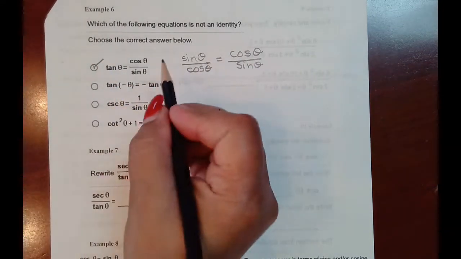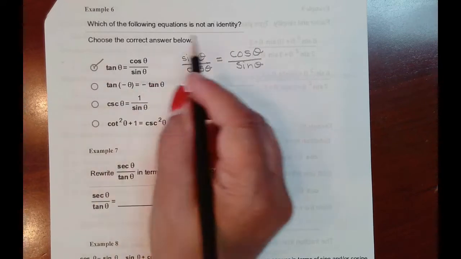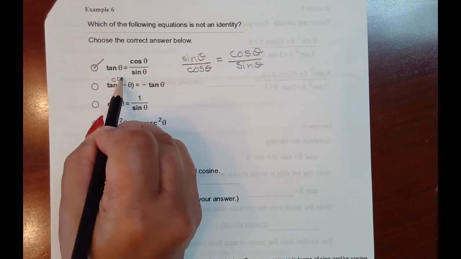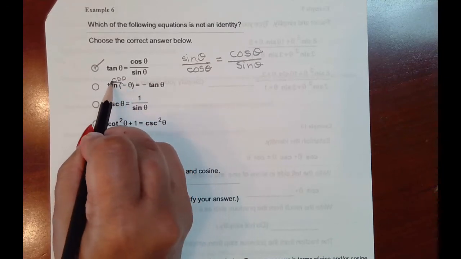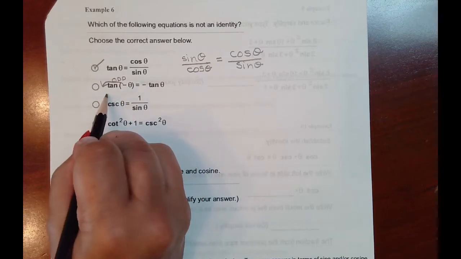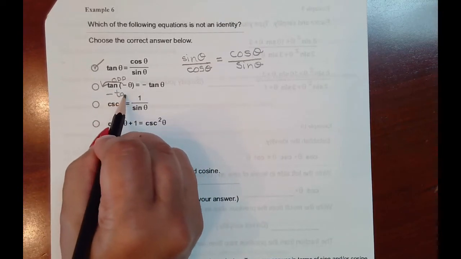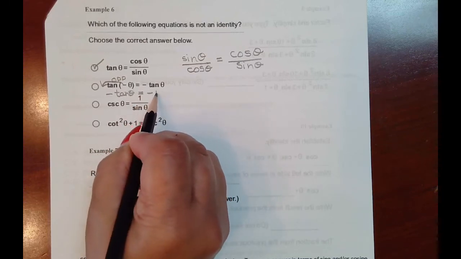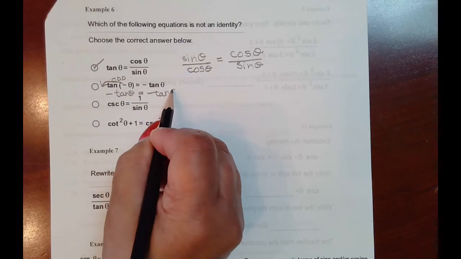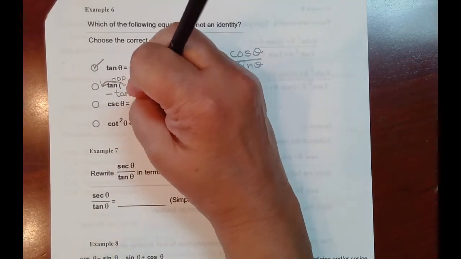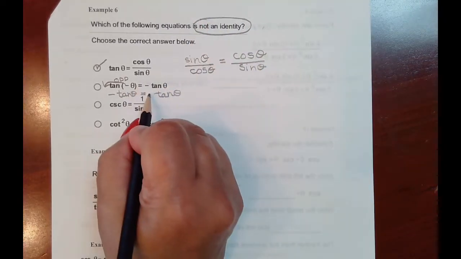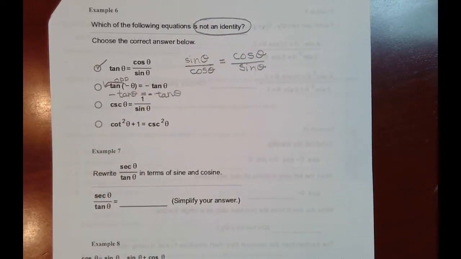That's not an identity. This one right here, let's make sure there shouldn't be more than one answer the way they asked the question. This one right here is an odd function. Odd functions, that negative comes out and becomes the coefficient. This is an identity. Remember, the question is, which one is not an identity? We're looking for not an identity. This one is an identity, so that's not the answer.